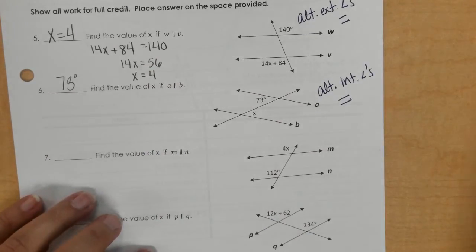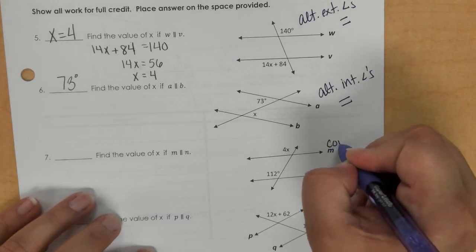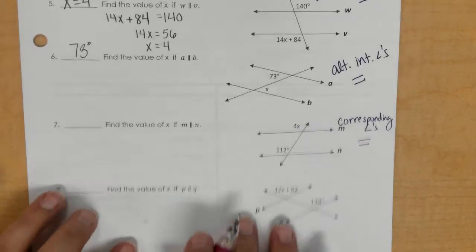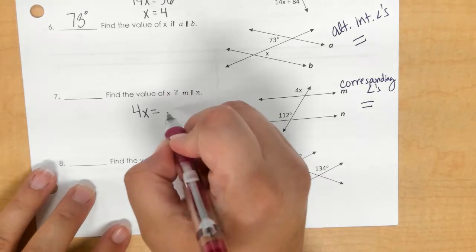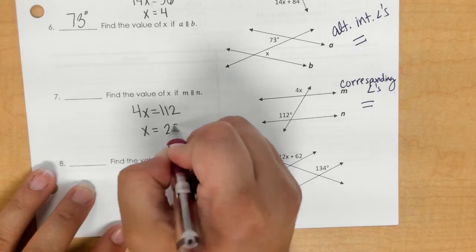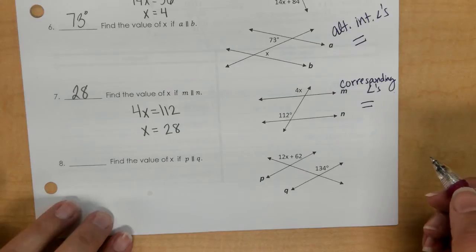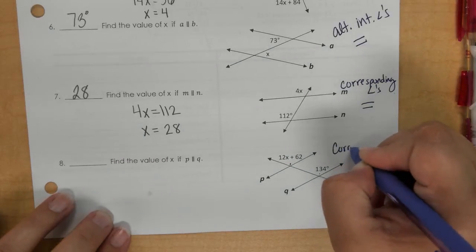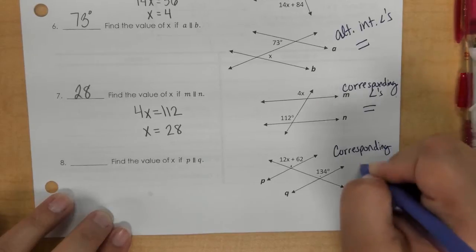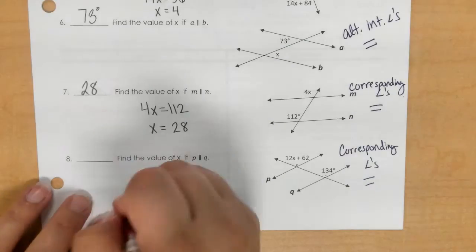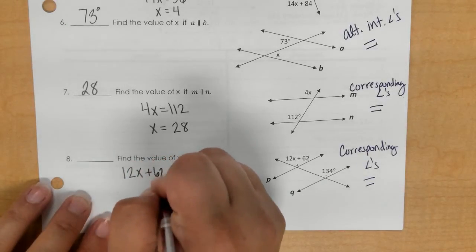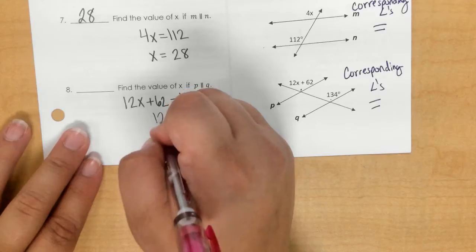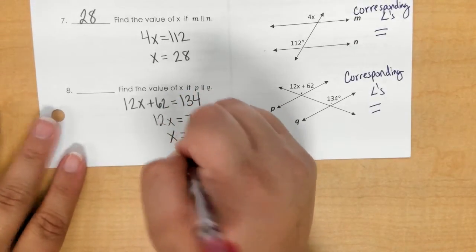For number 7, these angles are corresponding, and those are also equal to each other. So 4x equals 112. If I divide by 4, we get 28. And for number 8, these angles right here are also corresponding, which we know are equal to each other. So I'm going to set up the equation 12x plus 62 equals 134. If I subtract 62 from both sides, we get 12x equals 72, where x is 6.